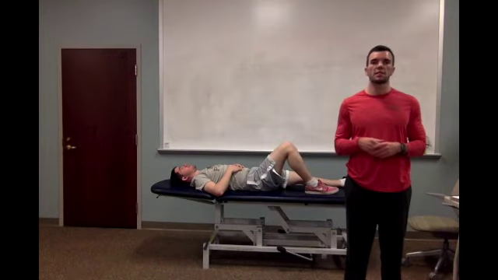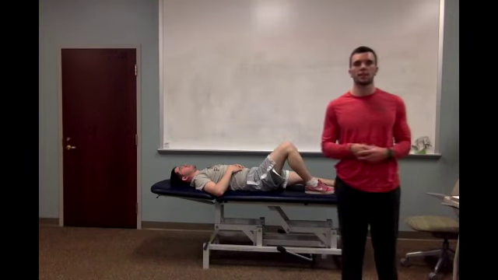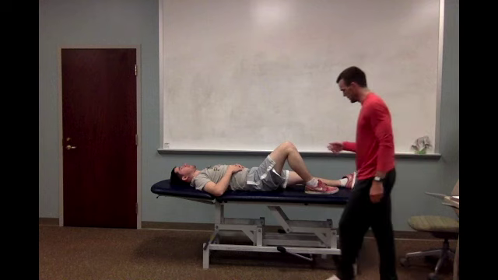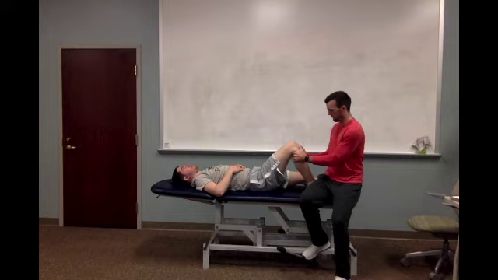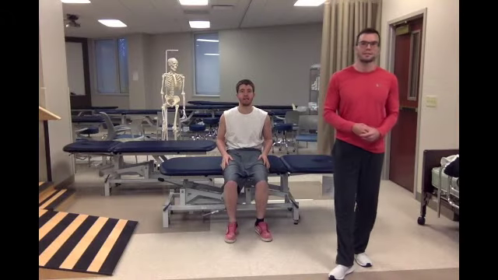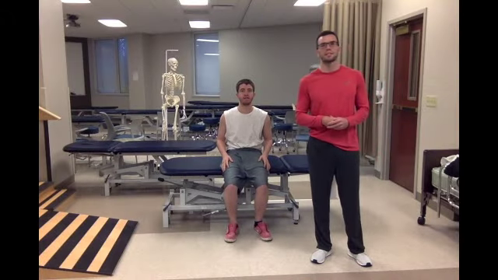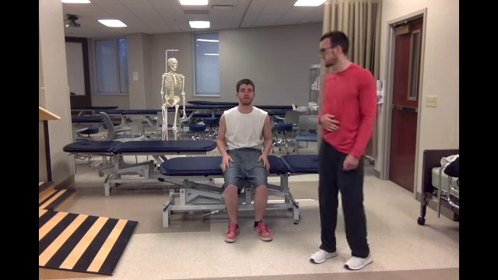I will now demonstrate the anterior drawer test to test the integrity of the ACL ligament. Now I'm going to be demonstrating the slump test, which is testing for sensitive neural tissue or altered neurodynamics as a possible source of symptoms.